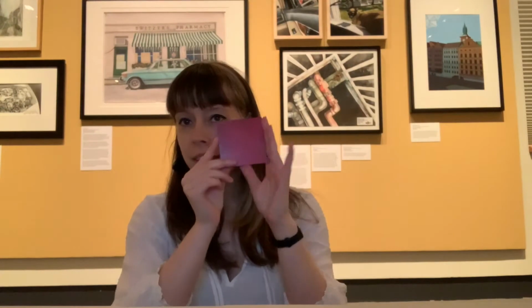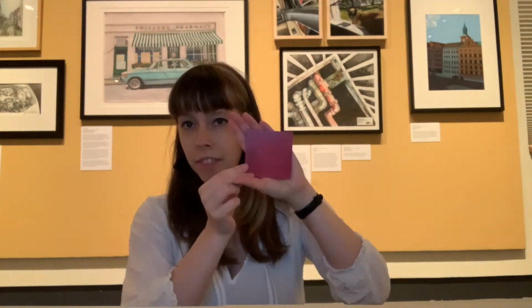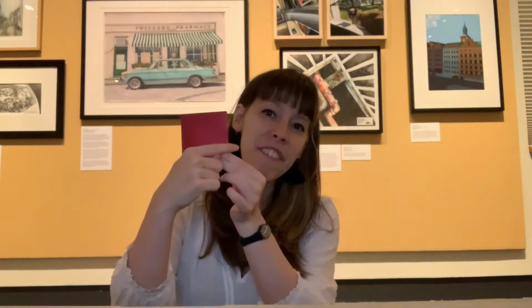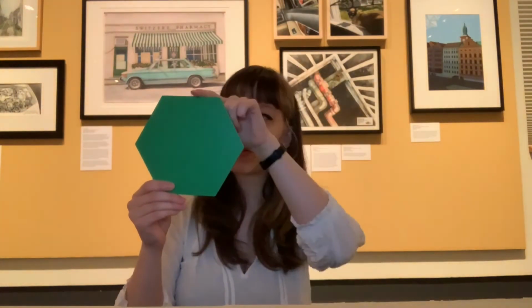Another shape you might see is a square, and just like the rectangle, it has 1, 2, 3, 4 sides. This shape is a pentagon, and it has 1, 2, 3, 4, 5 sides. And then finally, we have a hexagon, which has 1, 2, 3, 4, 5, 6 sides.